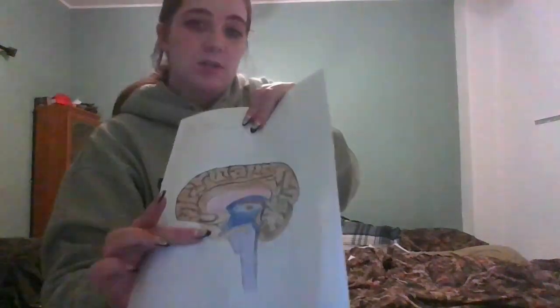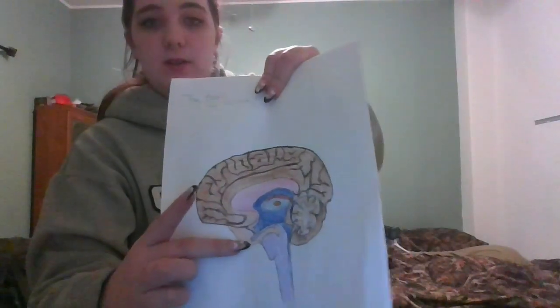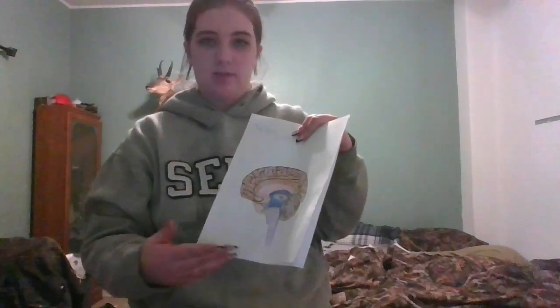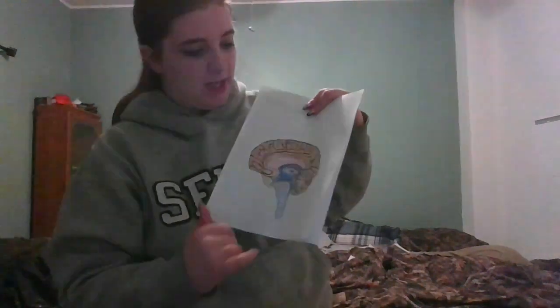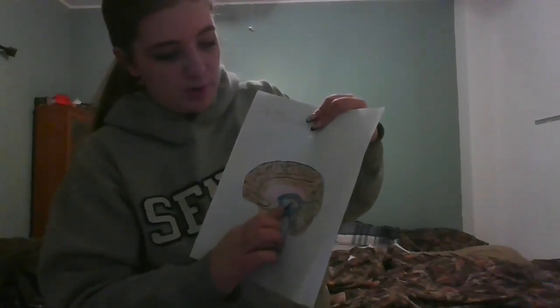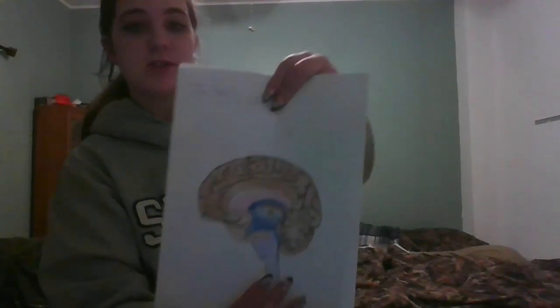You have your pituitary gland, which is kind of hard to see, but it's this gland right here, and that's an endocrine gland. It's a secretion gland. That's what glands do. You're going to have your interthalamic adhesion, which is this little orange dot right here in the middle.